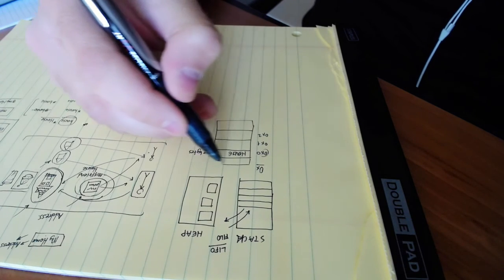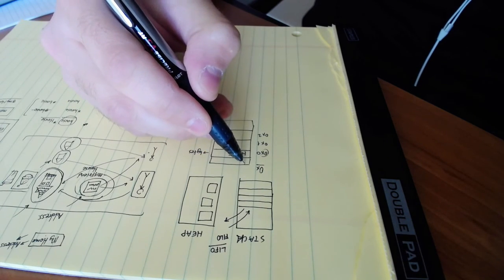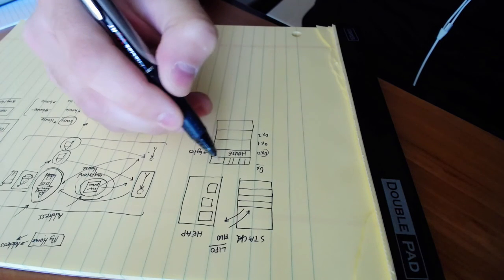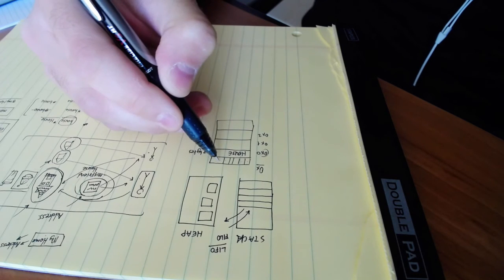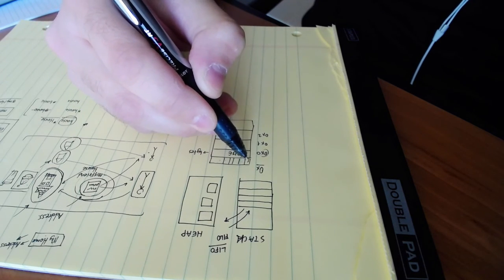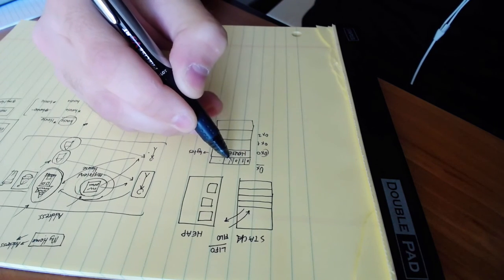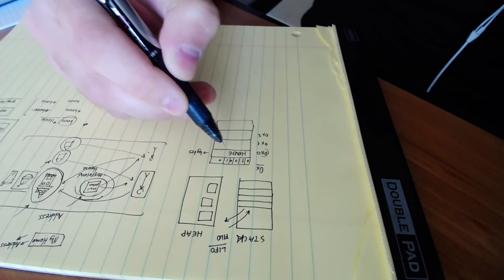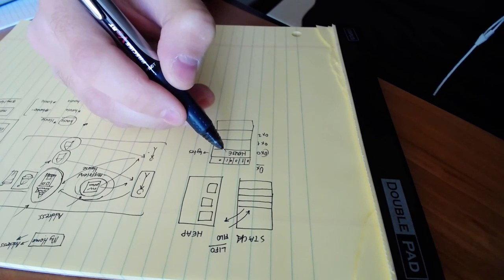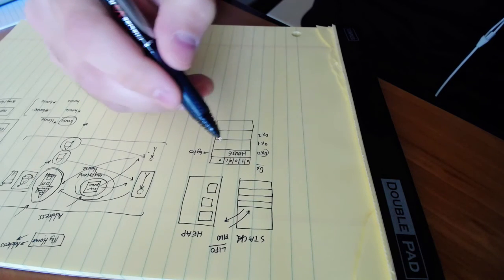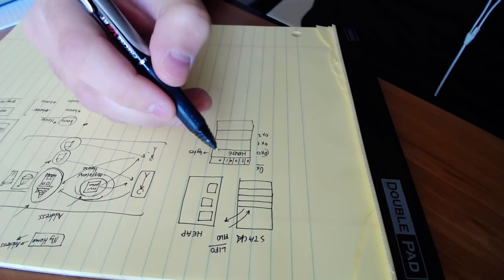You basically store bits: 1, 2, 3, 4, 5, 6, 7, 8. You can store 0, 1, 0, 0, 1, 0, meaning there is electricity or an electron here, and there's no electron there, kind of thing.